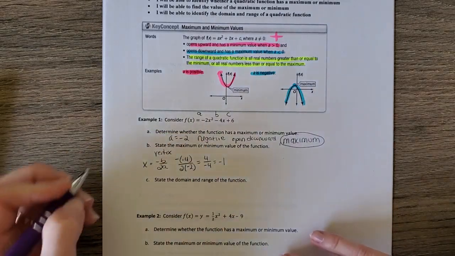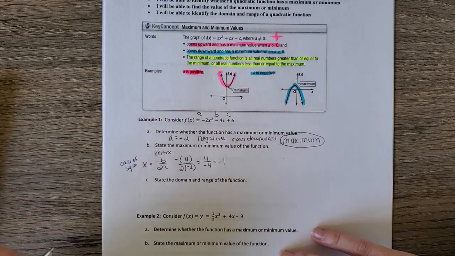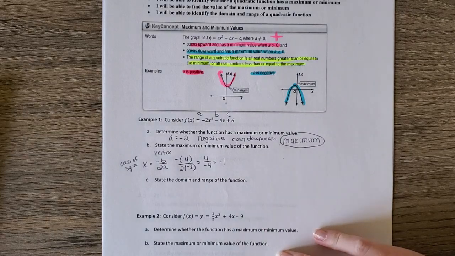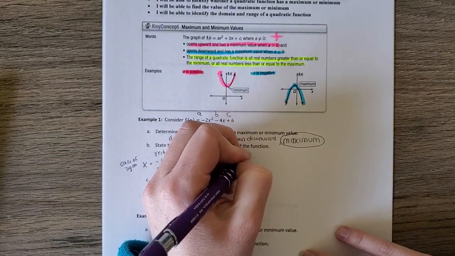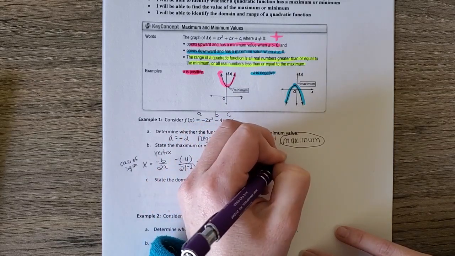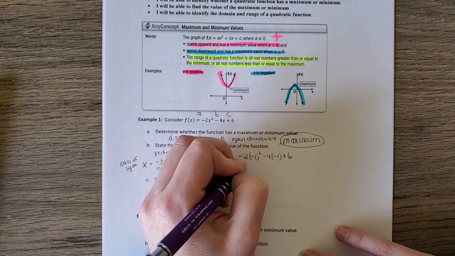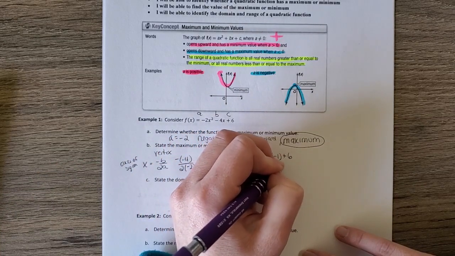So the axis of symmetry is x equals negative 1. If we want to find the vertex, remember that is the x value of the vertex, so we plug this into the equation. Negative 2 times negative 1 squared minus 4 times negative 1 plus 6. We have negative 2 times 1 minus 4 times negative 1 plus 6.